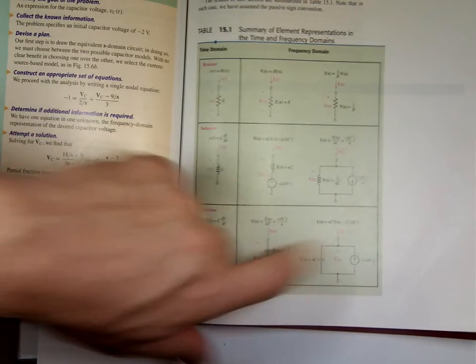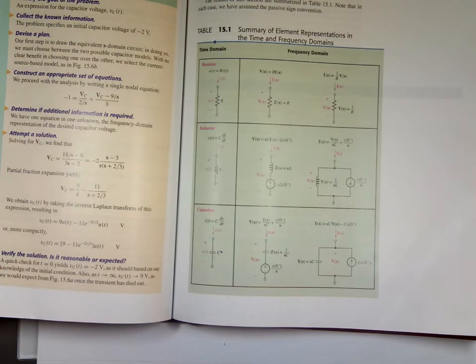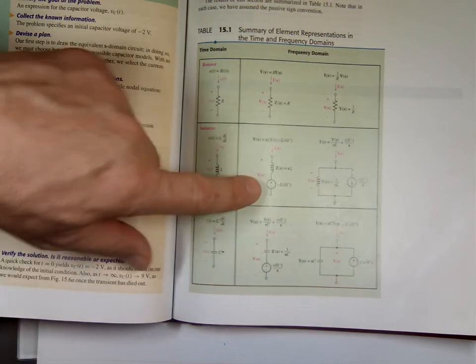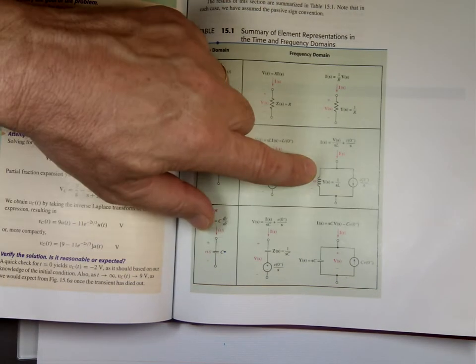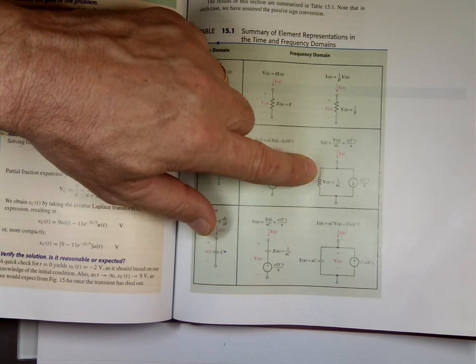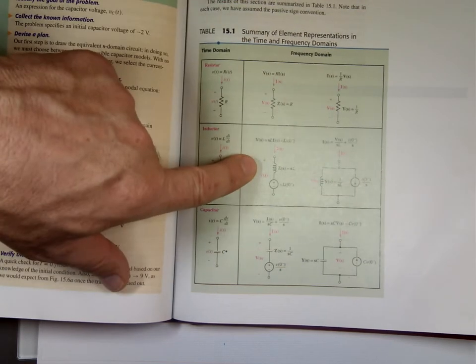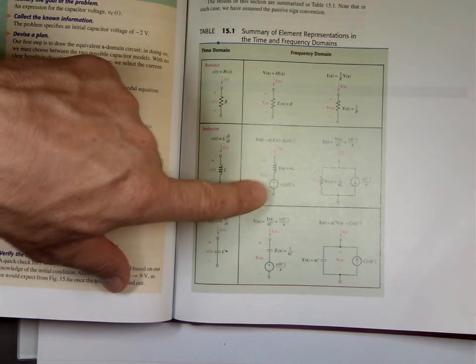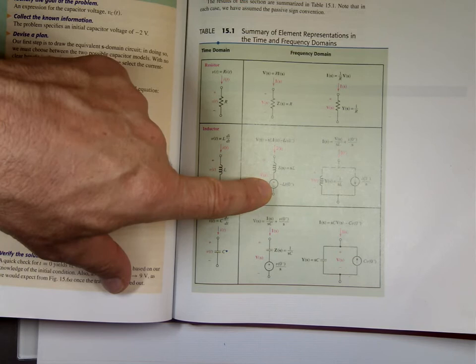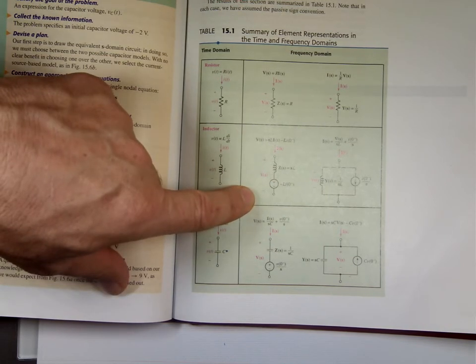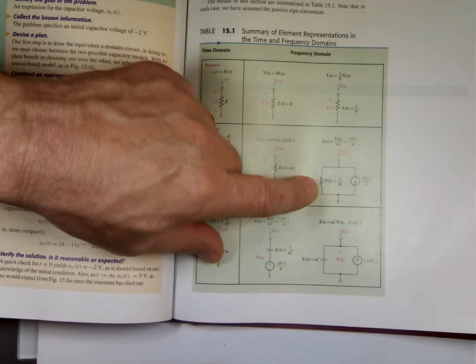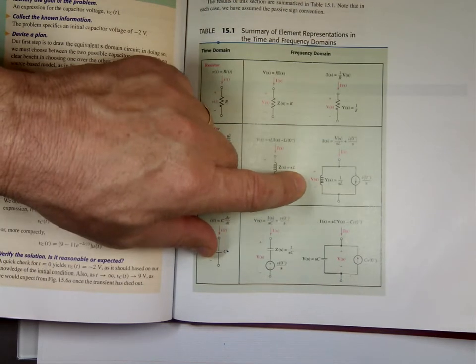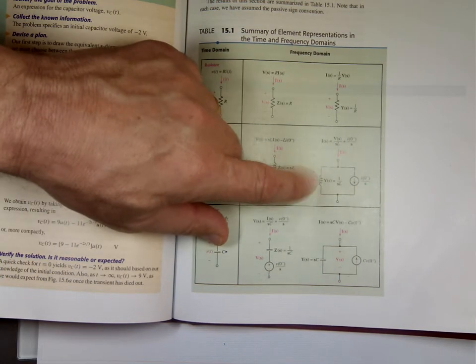This or that. That's because the Laplace of the derivative is this, and that's the Laplace of the integral. Remember, V equals L di/dt, right? For an inductor. And the Laplace of the derivative, you end up with that extra piece: L di/dt becomes sI minus I sub 0. When you have an integral, the current is 1 over L times the integral of V dt. So that's why you do the Laplace of the integral, and you end up with that one.